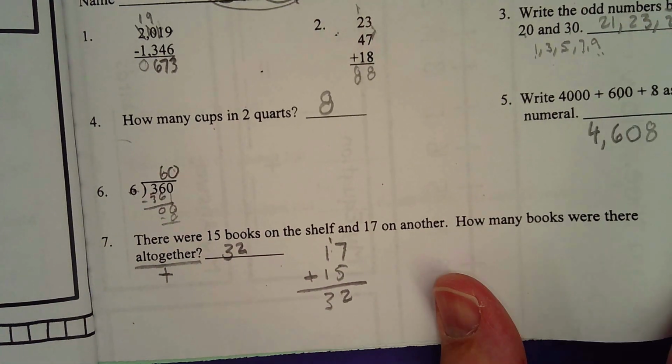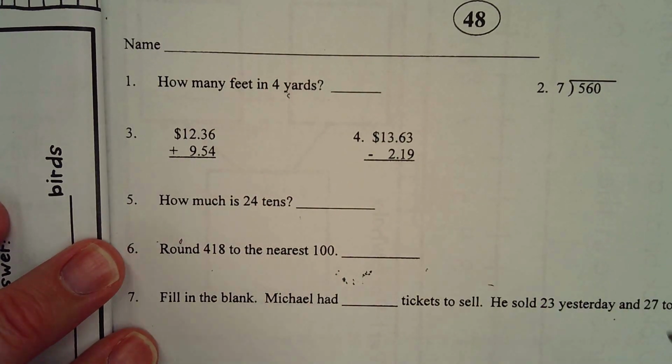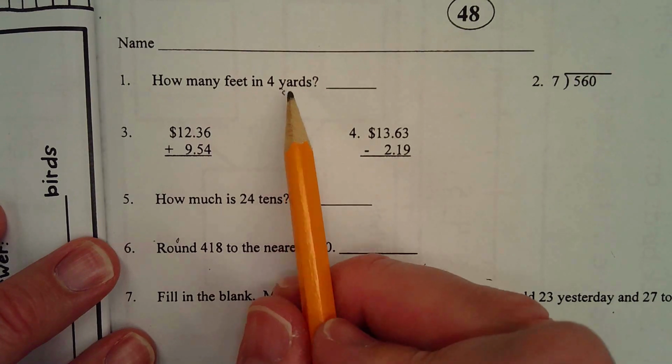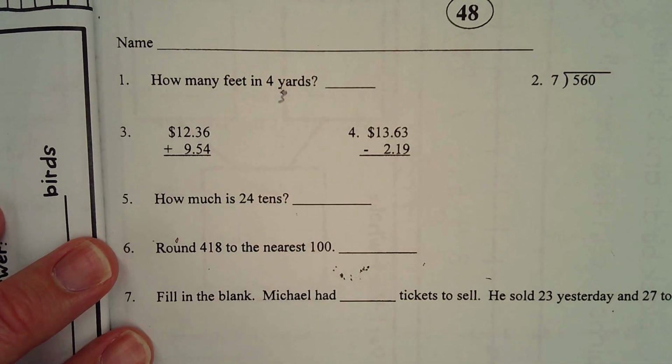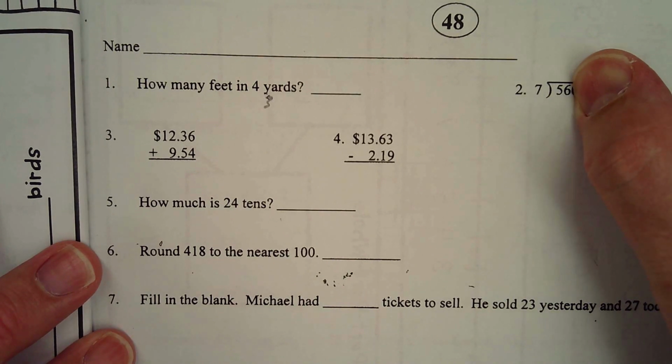Sneak peek at tomorrow's. How many feet in 4 yards? Find out how many feet are in 1 yard, right? Here's a hint. There are 3 feet in 1 yard. Same thing we just did with the 6 and the 36. 7 goes into 56, and then put a 0 after it.